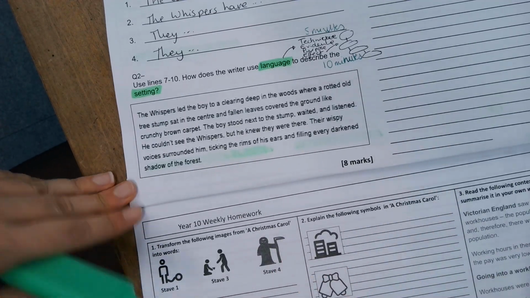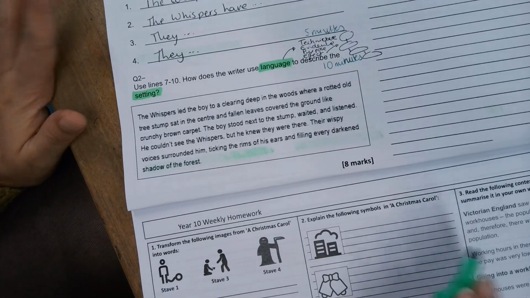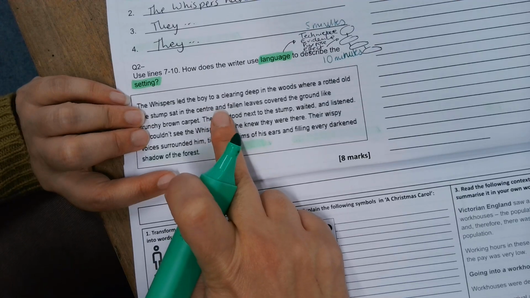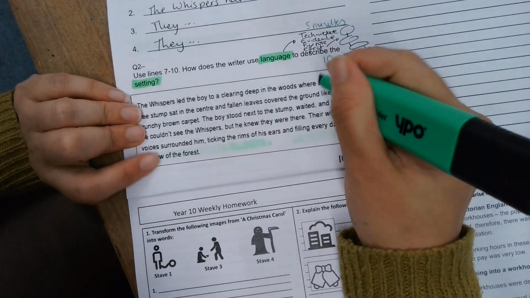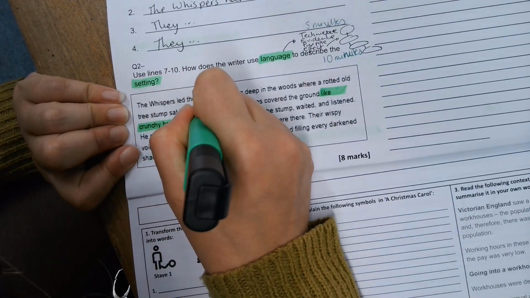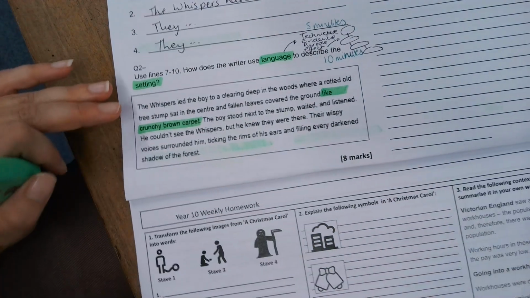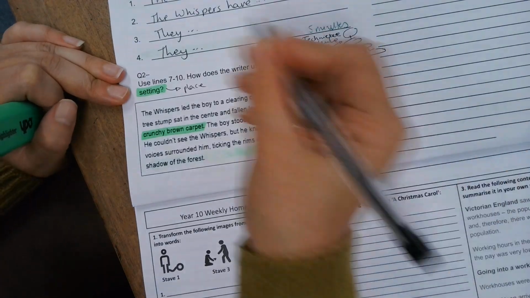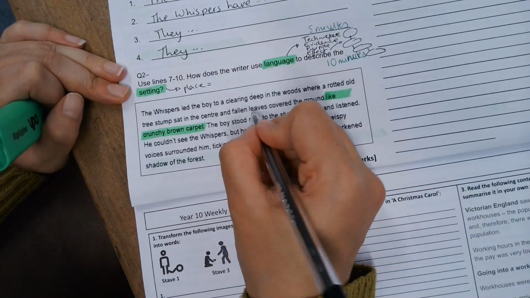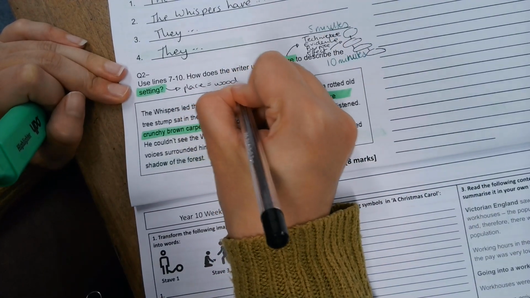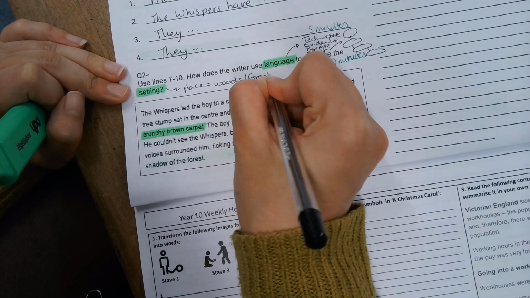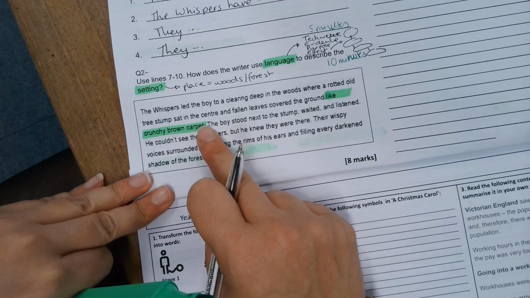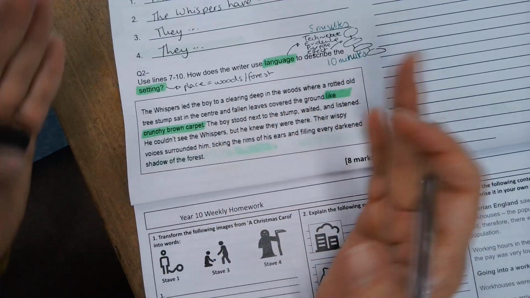Now, the first thing that always stands out to me with one of these sources is to see if they've got a simile, and they definitely have: the fallen leaves covered the ground like crunchy brown carpet. That is definitely about the setting. The setting is about the place that is being described, and what is being described here is some woods, a forest. This is actually quite an interesting simile.